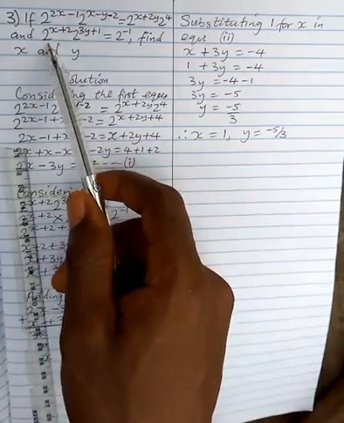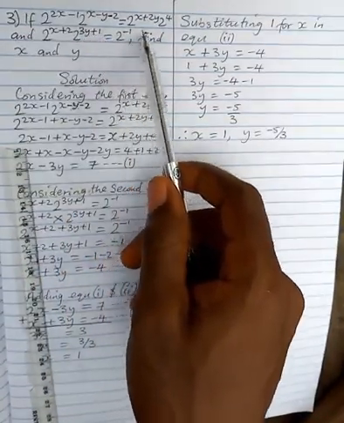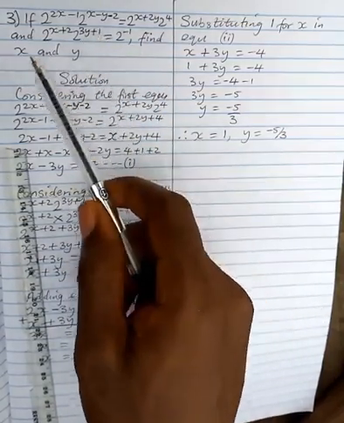And the next equation is 2 raised to the power x plus 2, times 2 raised to the power 3y plus 1, equals 2 raised to the power minus 1. Find x and y.